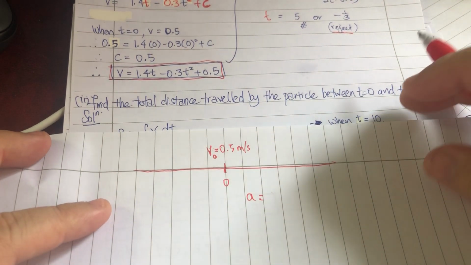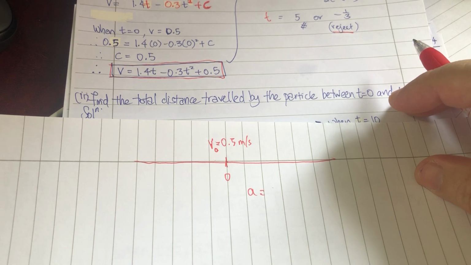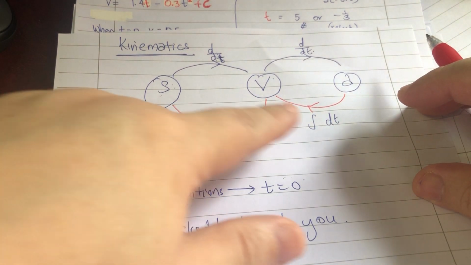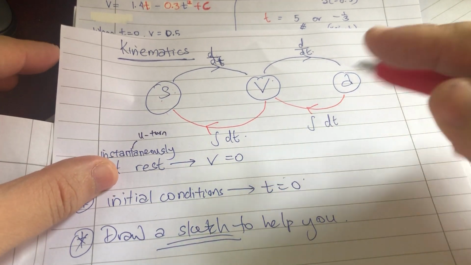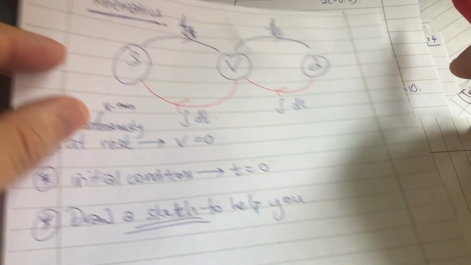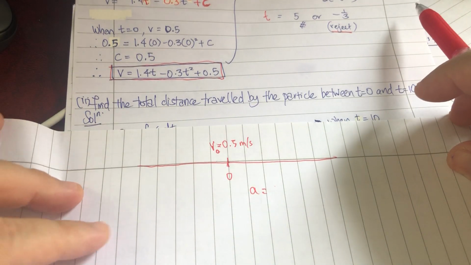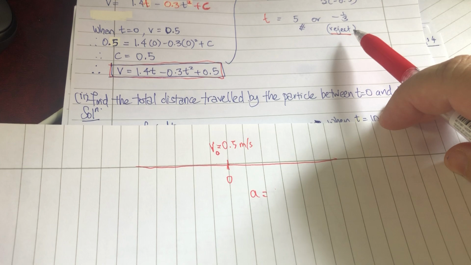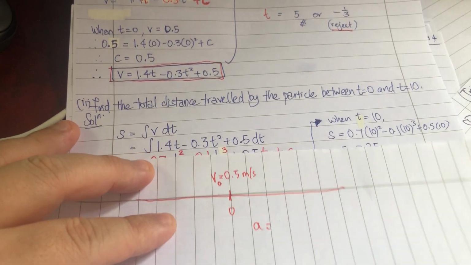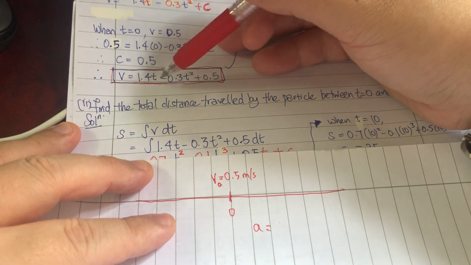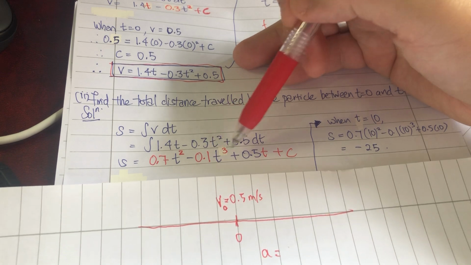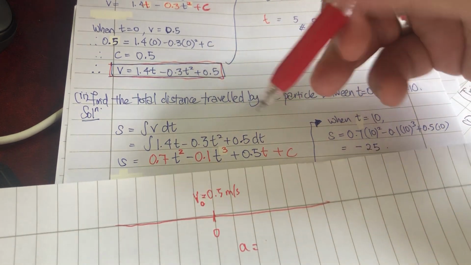Total distance. Distance means you need to... So you write this down somewhere, your SVA, on your formula sheet in the exam. From velocity, get to displacement, because displacement will help us to find the distance traveled. Now, how do I do this? I integrate the velocity, meaning this red box that I have here, and then you can get all this. You check whether you can obtain this.